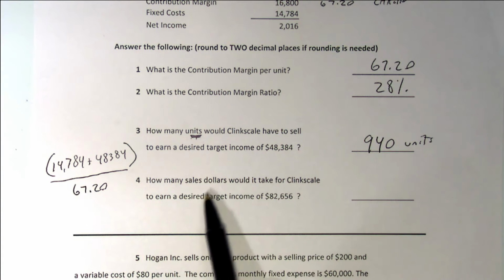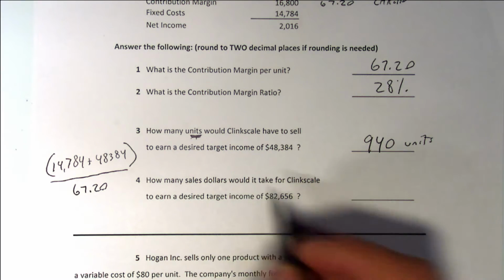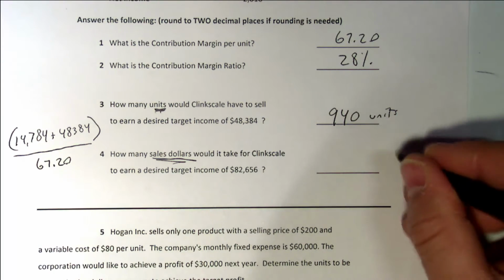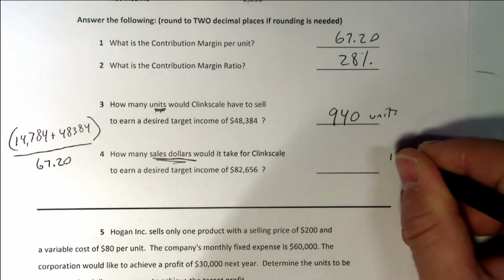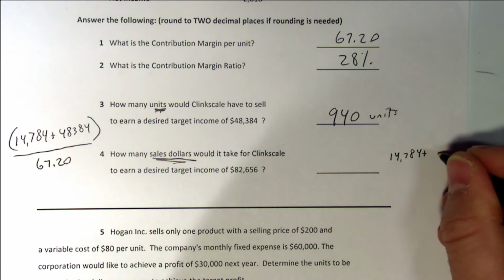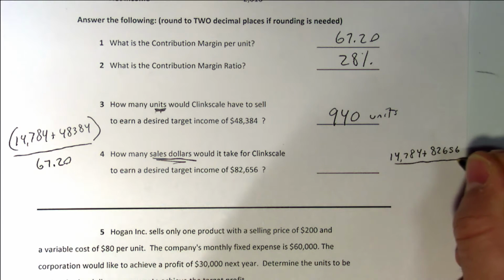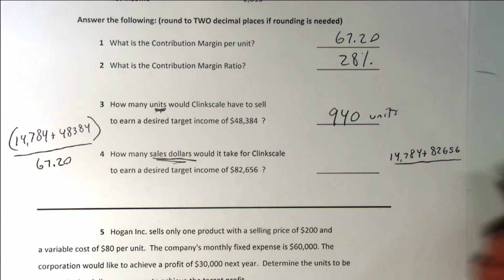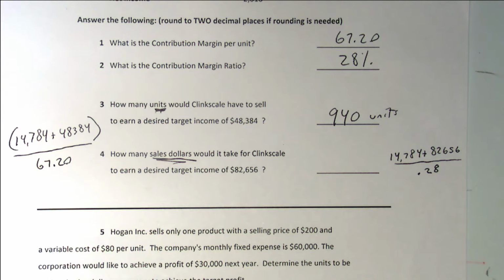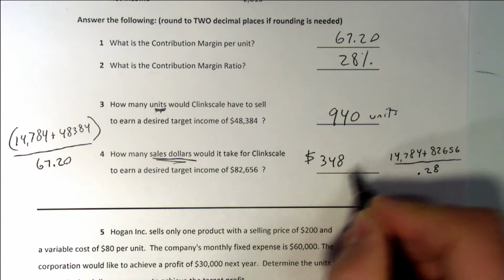Okay? How many dollar sales would it take for Clinkscale to earn a desired target income of 82,656? Here they're asking for sales dollars, right? Okay, so let's see if I can write it over here. That would be 14,784 plus 82,656. And we divide that by the CM ratio of 28% or 0.28. And I believe, do we get a nice clean number of $348,000? Yep. Okay, not too hard, is it?